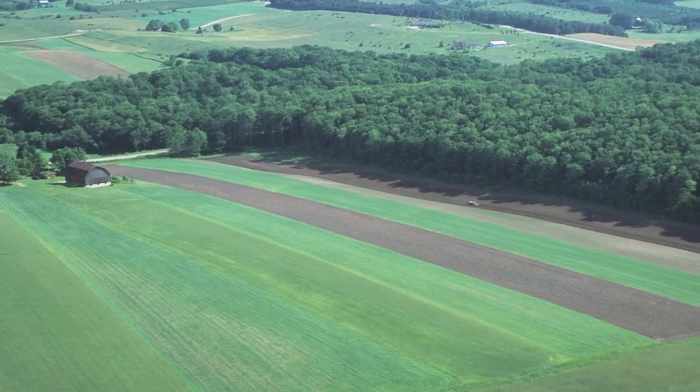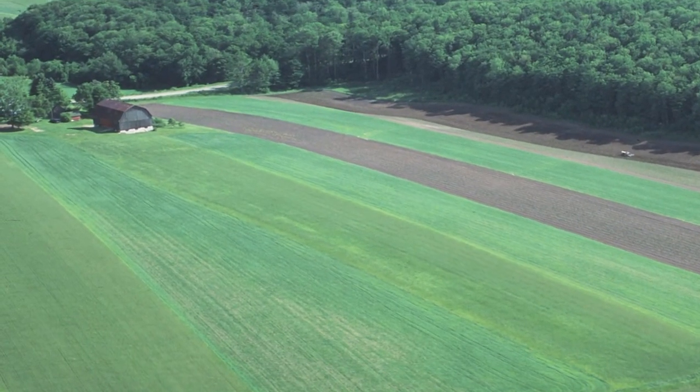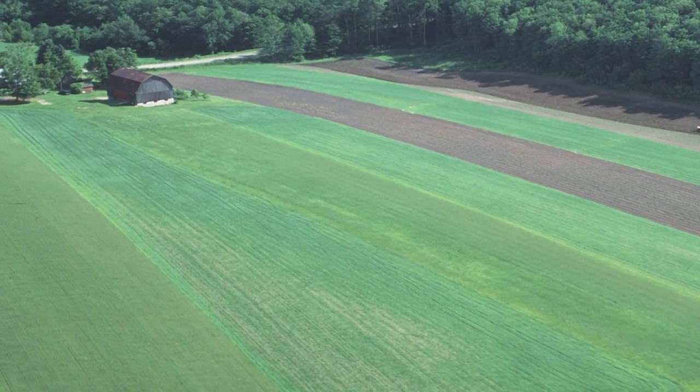Strip cropping is a prime example. In some states, strip cropping is seen as a very viable option as a best management practice. Here in Missouri, we see very, very little of that. A lot of that has to do with the culture we grew up in. It has to do with the history of what we see as good management practices for this part of the state.